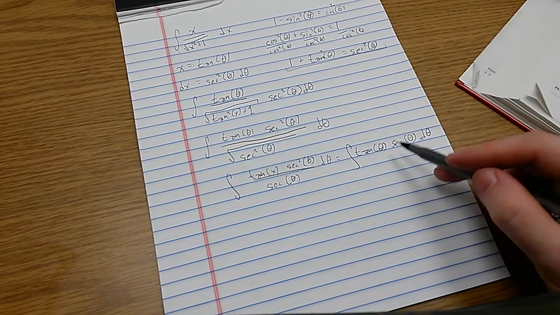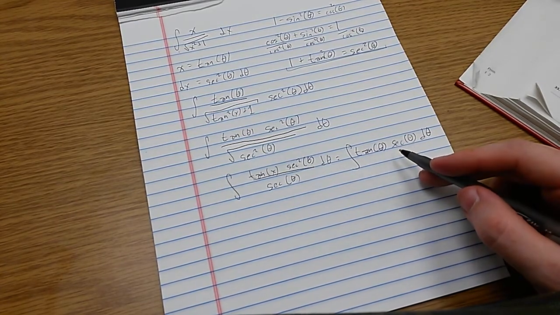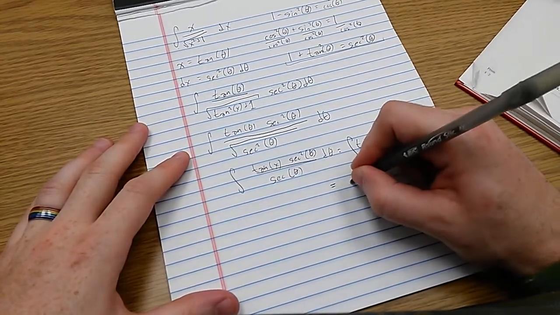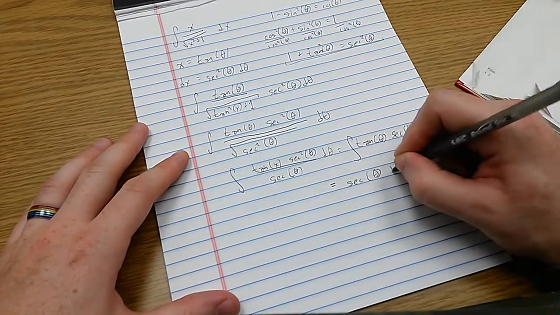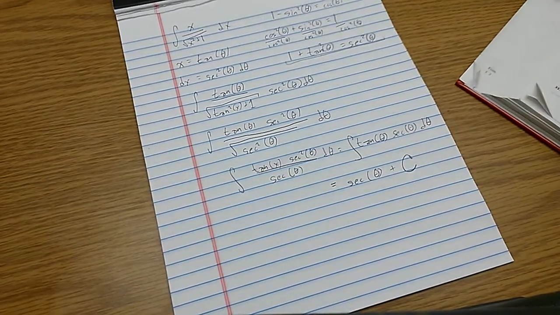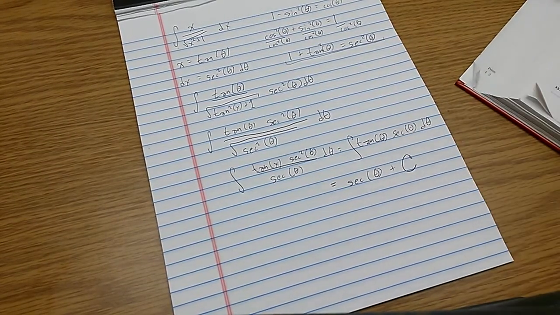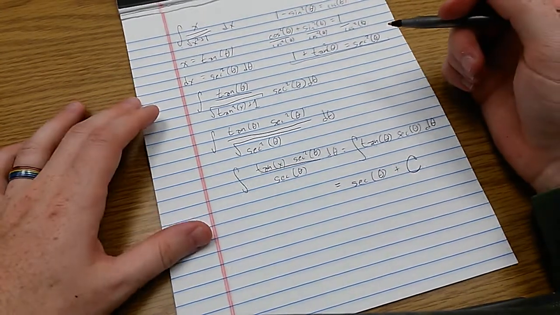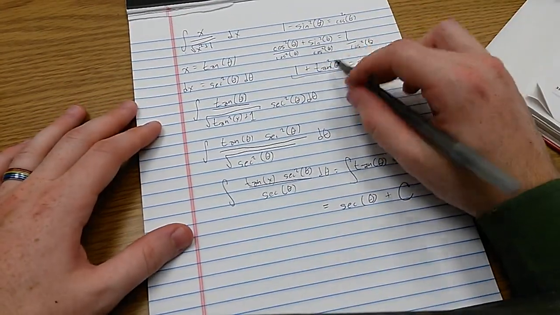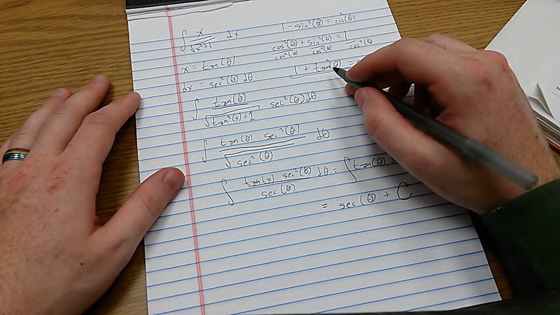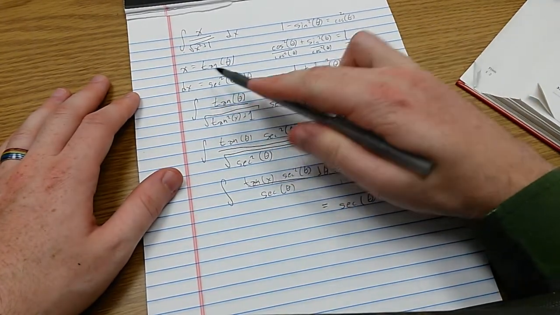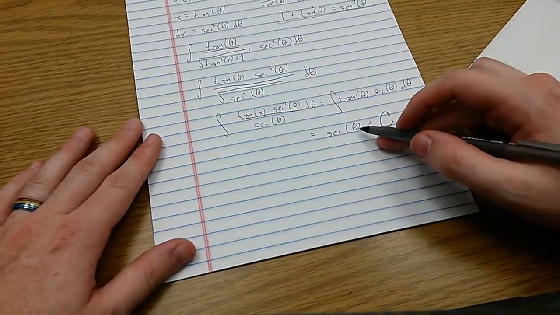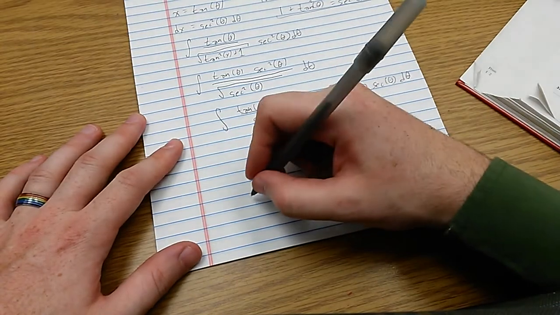And I recognize that since this is the derivative of the secant function, my antiderivative is just going to be secant of theta plus a constant. I don't even need to do a u sub or anything. Now, the last part of this is going to be returning to my x variable. I said that x equals the tangent of theta. I need to figure out what the secant of theta is in terms of x.